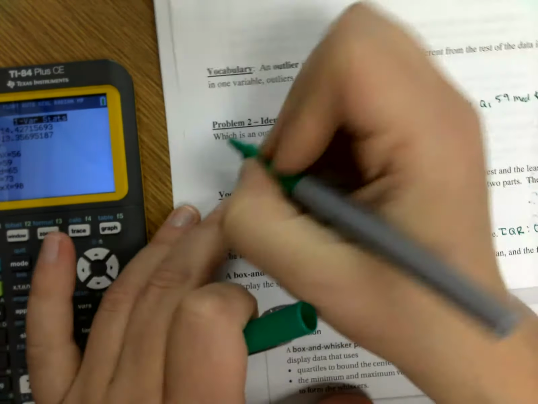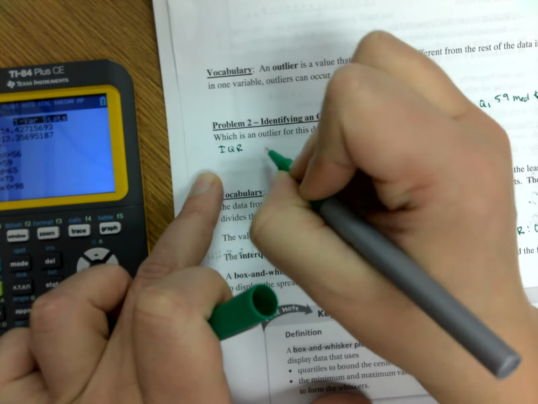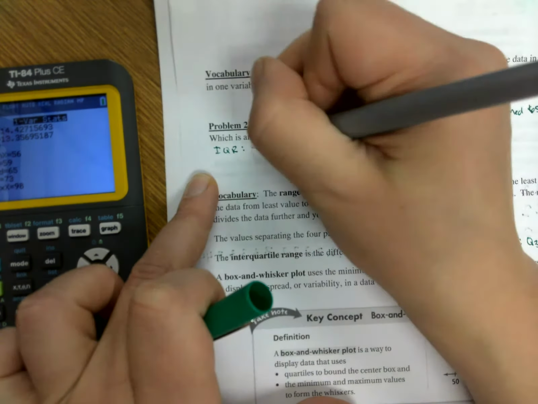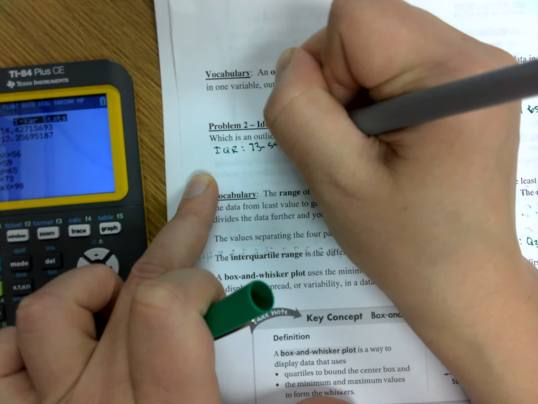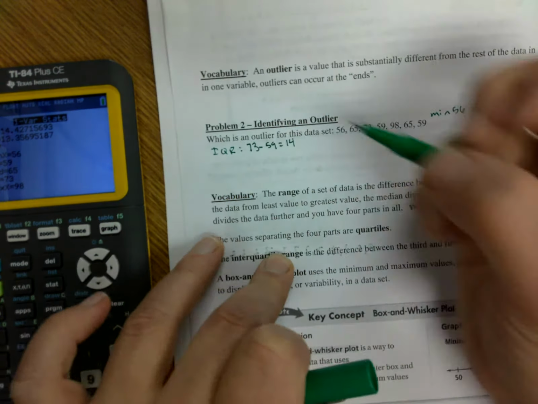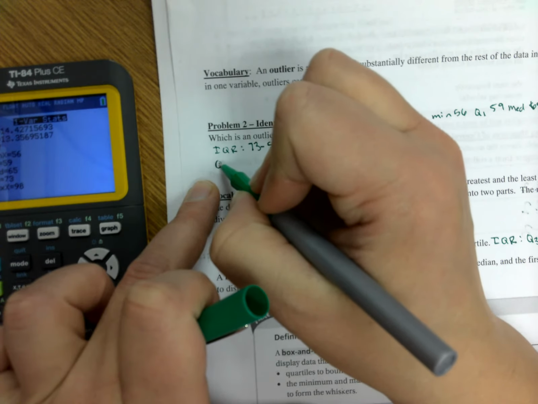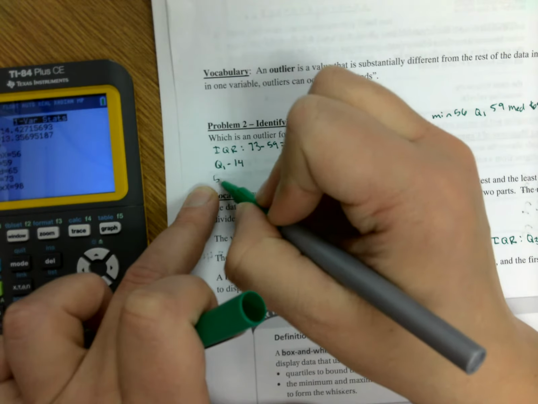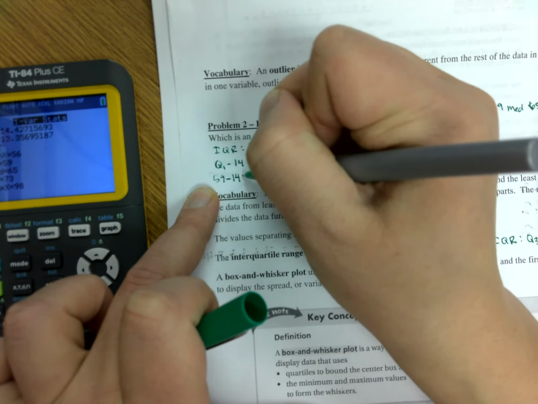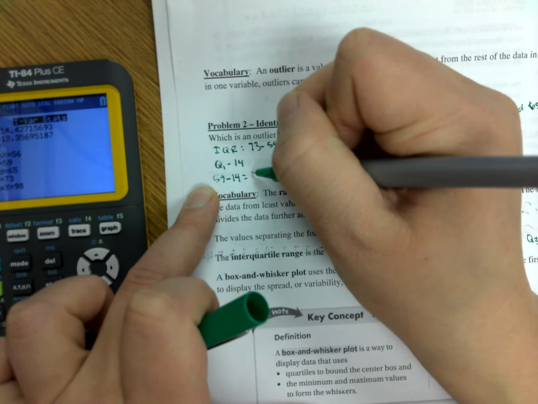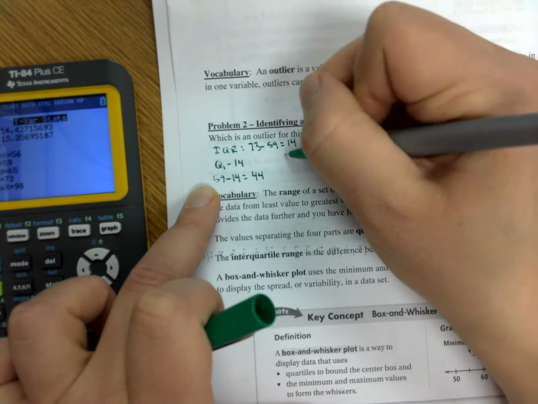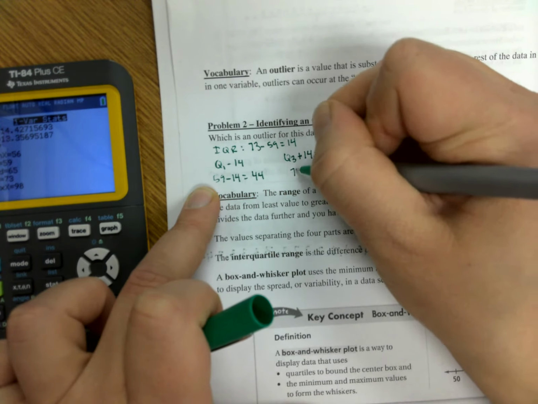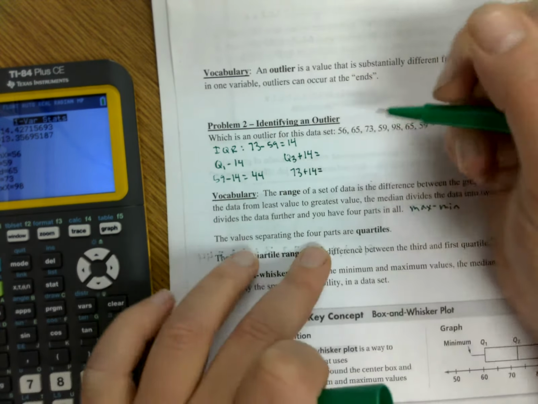First thing you want to do is figure out what your IQR is. So my IQR is going to be my Q3 minus my Q1. So 73 minus 59, which would be 14. Now I'm going to take my Q1 and subtract my IQR. So in this case, it would be 59 minus 14, which would give me 44. I'm going to take my Q3 and add 14 to it. So this would be 73 plus 14, which would be 87.